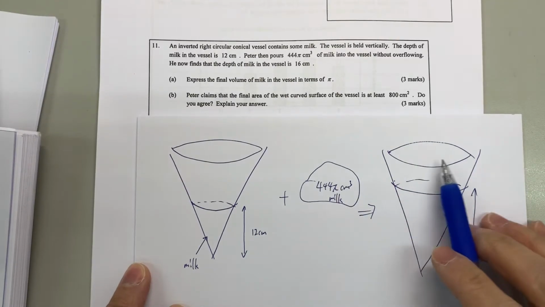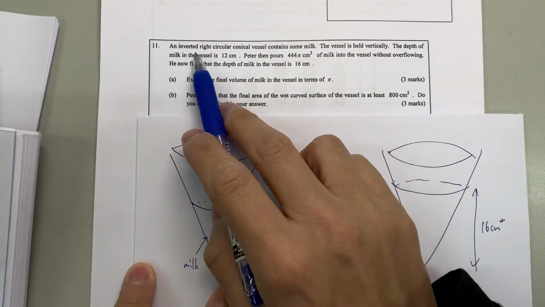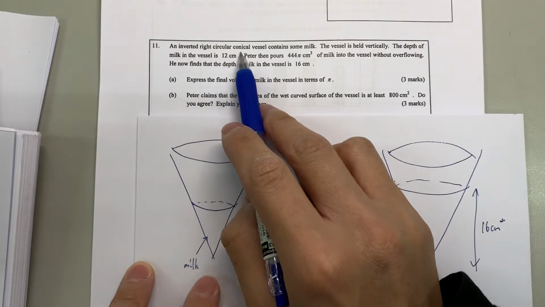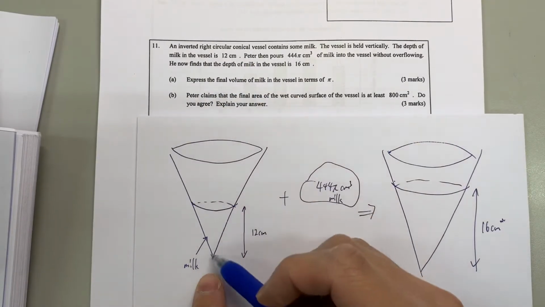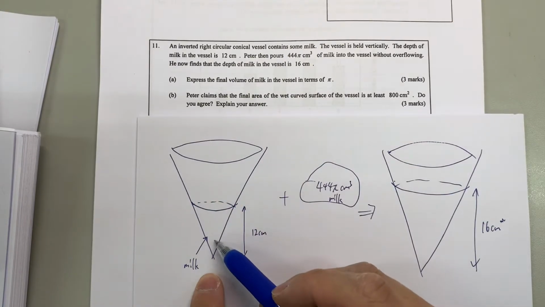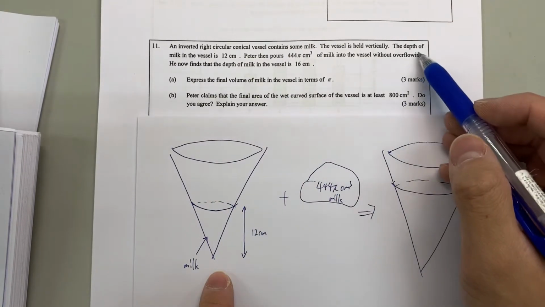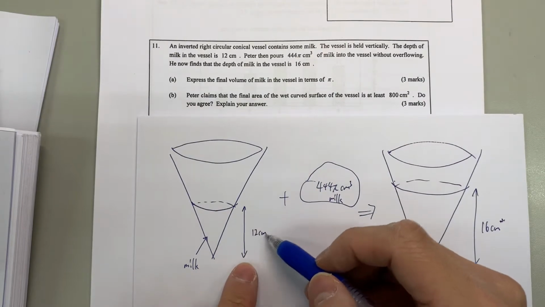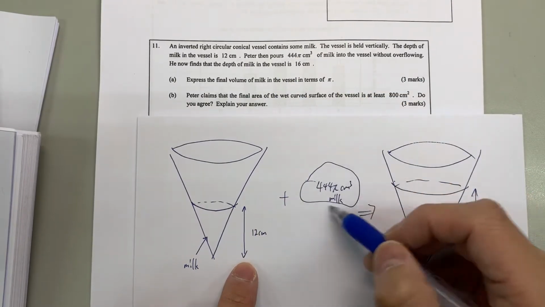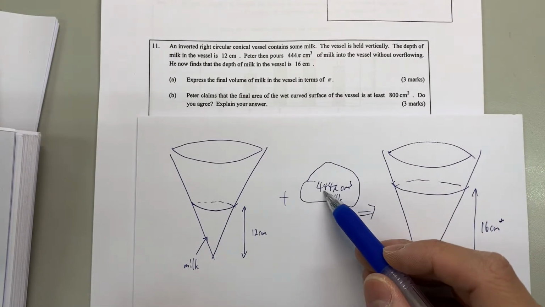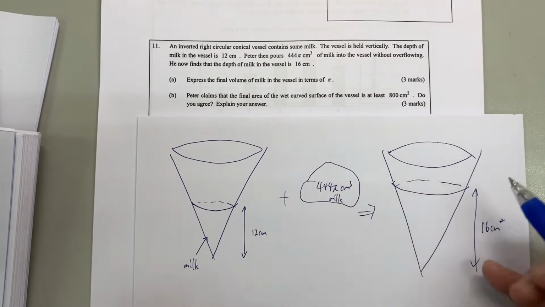So our question 11 is about an inverted circular cone vessel. So we are talking about a cone. Then you should draw a cone first. There's some milk, and the depth of the milk is 12 cm. After that, Peter adds some more milk inside, and the volume is 444 pi cm cube.